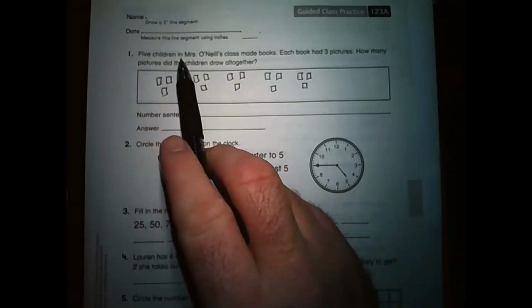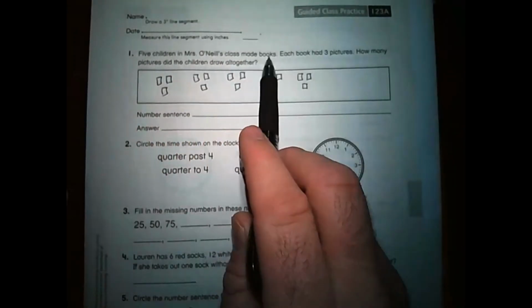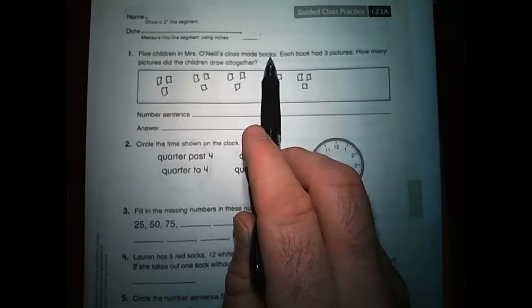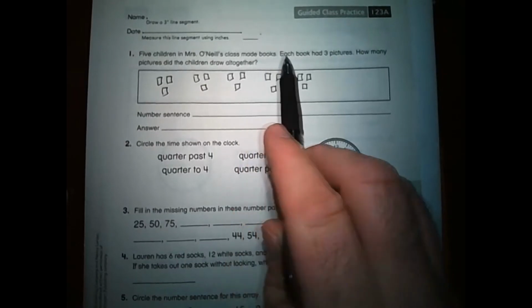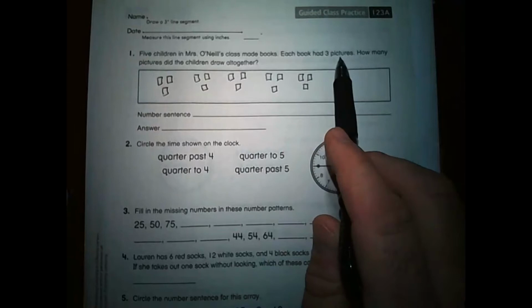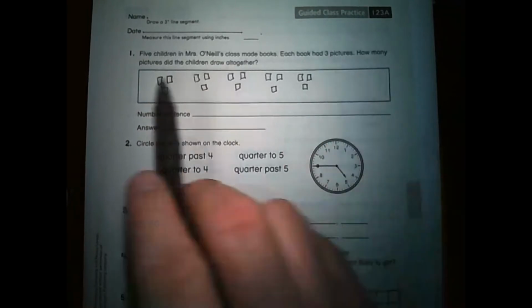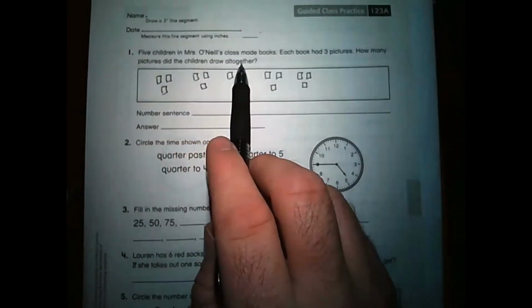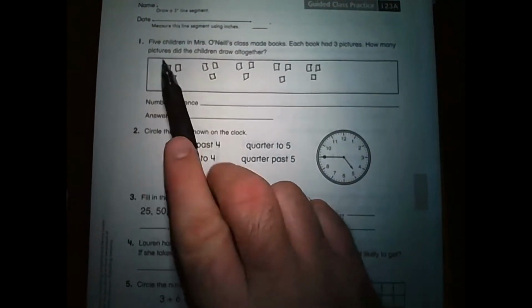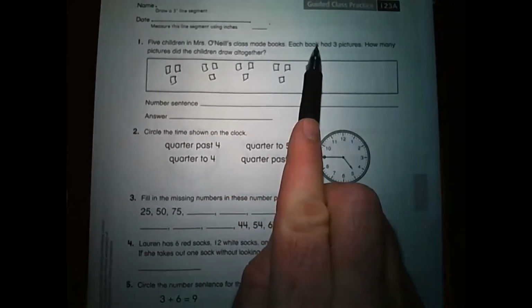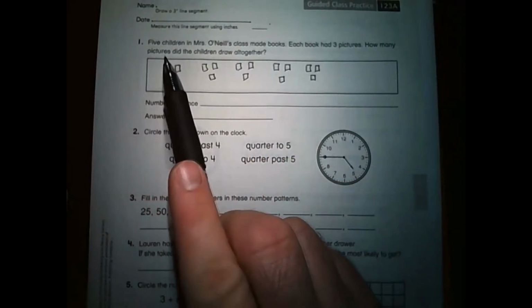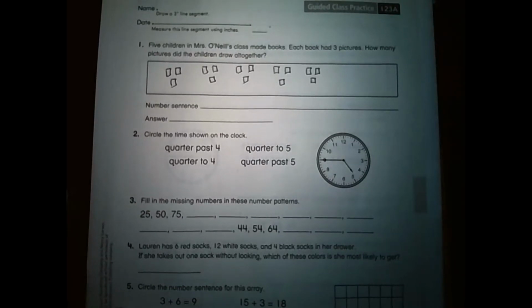Number 1. 5 children in Mrs. O'Neill's class made books. So 5 children made books. Each book had 3 pictures. How many pictures did the children draw altogether? Now, you will notice I have 1 group, 2 groups, 3 groups, 4 groups, and 5 groups. Those are to represent the 5 children and their books, okay?